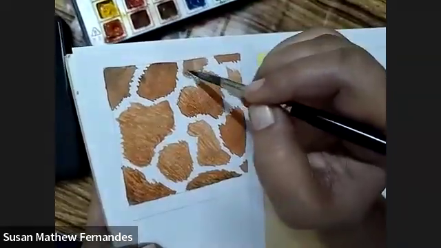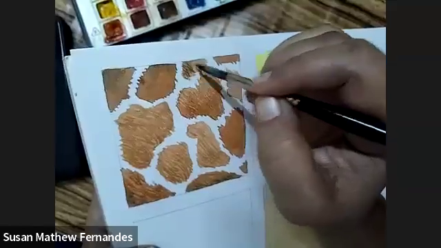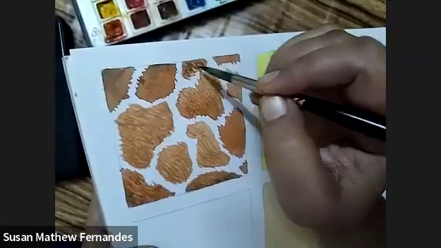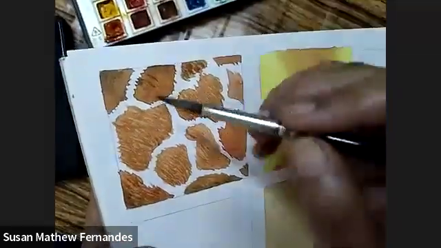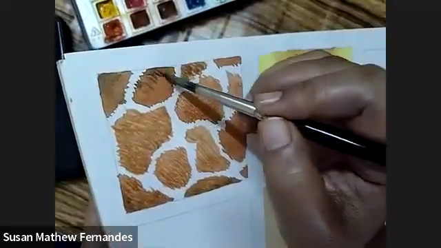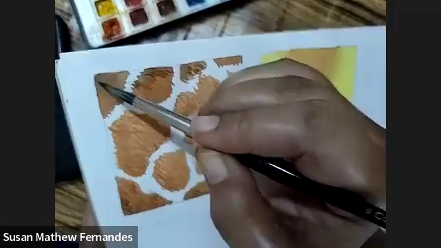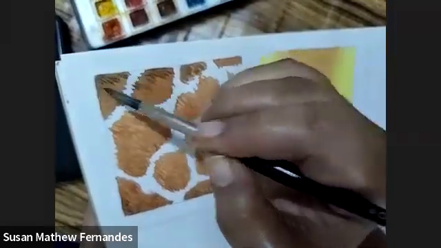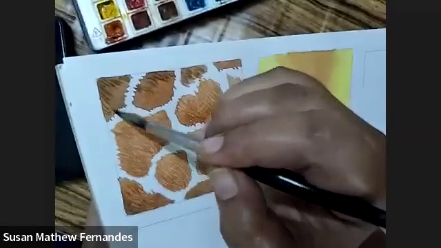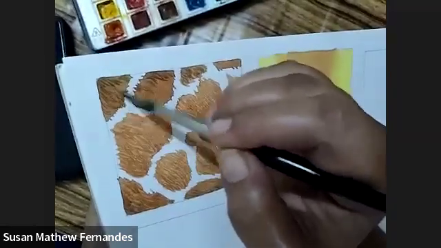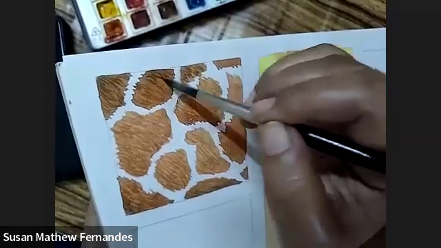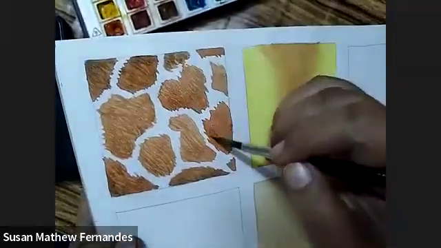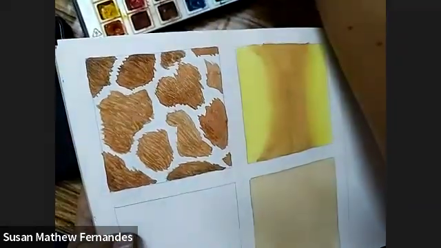I told you for the edges, I put a little bit of that black which I'd left on the palette. So even that black is drying up, and I'm just touching it slightly so that I can deepen the color. See here, I can deepen the color just a wee bit at the edges. And as I come to the middle, the paint is drying further on my brush. So it's fine.